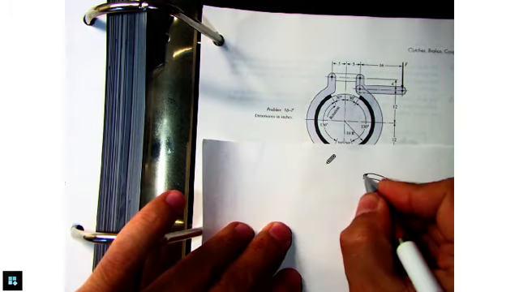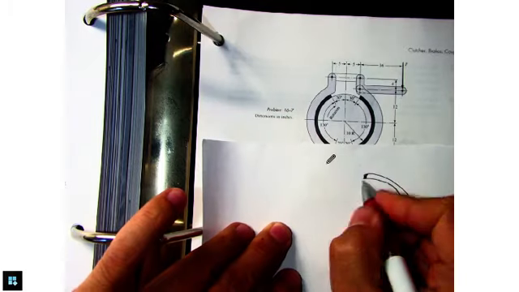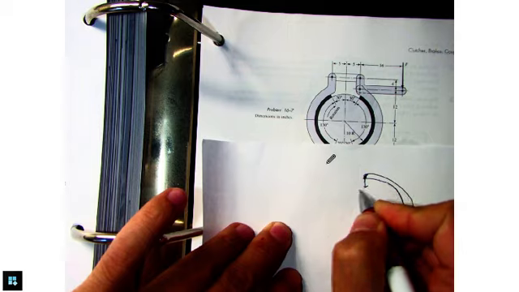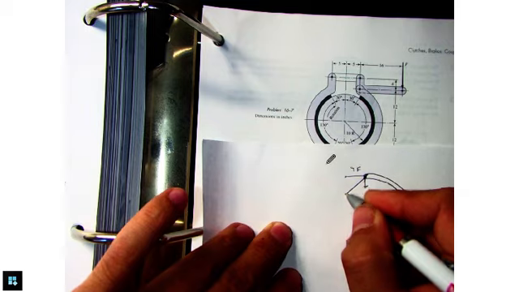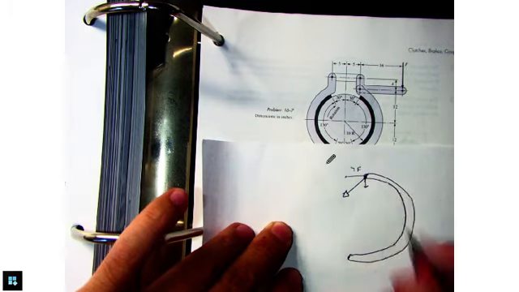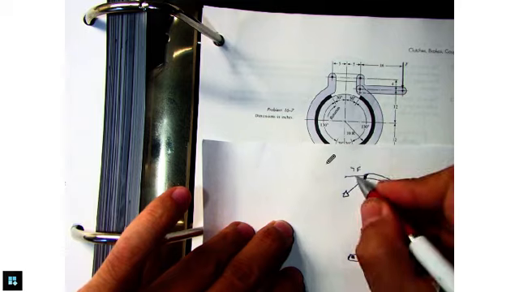My force, I have two components for that. One of them is going down. If it is F, this one is 4 times that, 4F. So this is my resultant force. The question is, I'm going to need this angle, right?